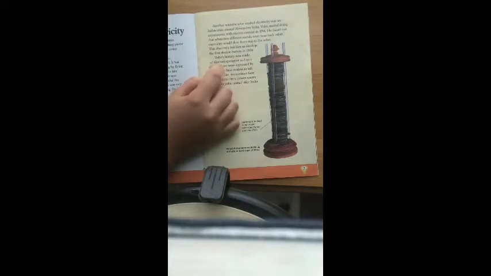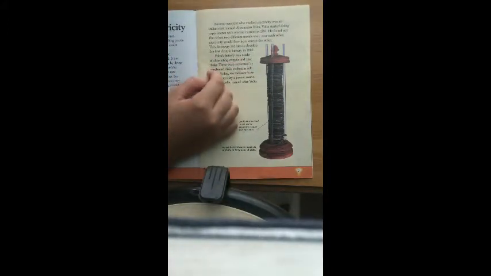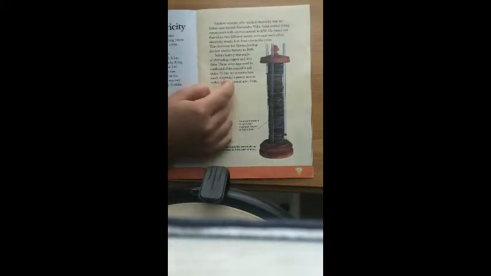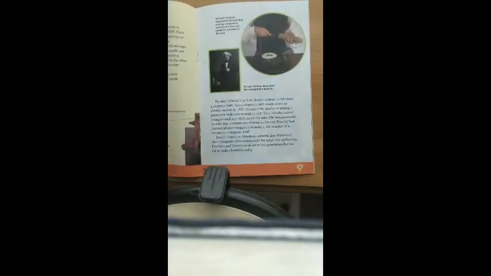Volta's battery was made of alternating copper and zinc discs. These were separated by cardboard discs soaked in salt water. Today, we measure how much electricity a power source makes in volts, named after Volta.